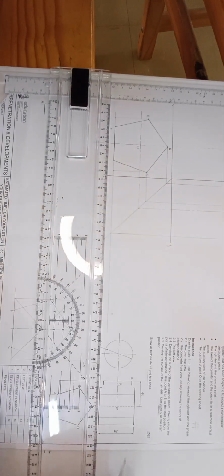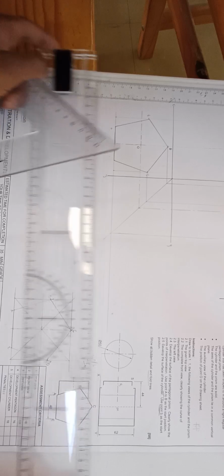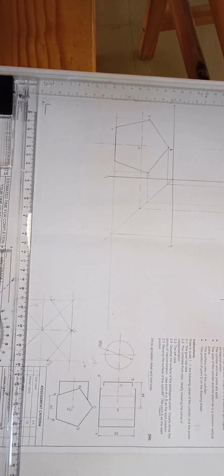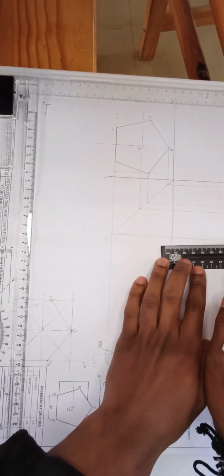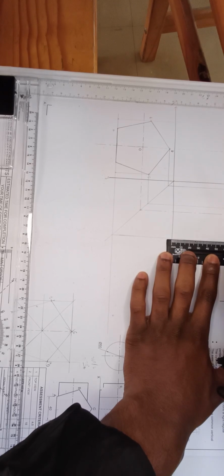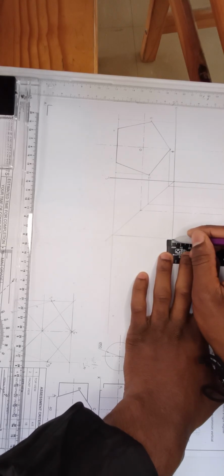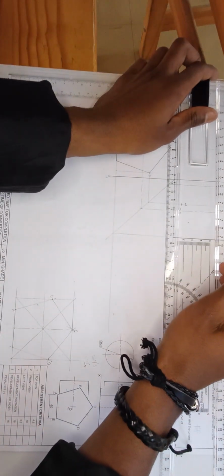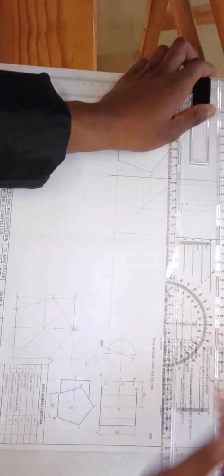So now, on my front view, I'm given a height of 62, which is here from my XY. So on my XY, I will need to measure 62 from my XY. This is 62, okay. Can extend my line until there. Okay, and then since this is my height, I'm allowed to do this because this height will also be on our front view.